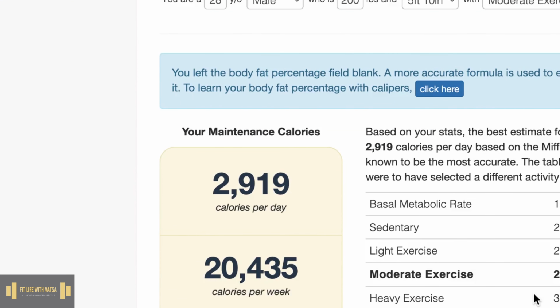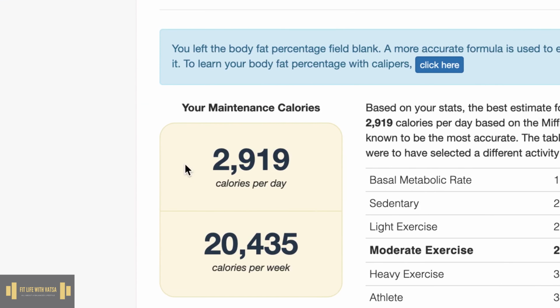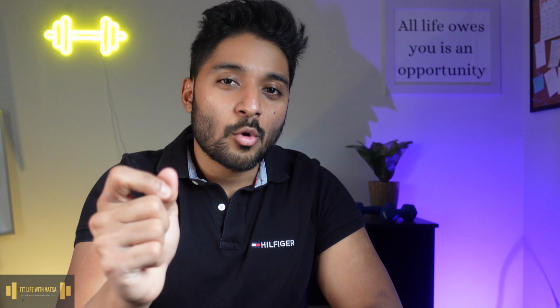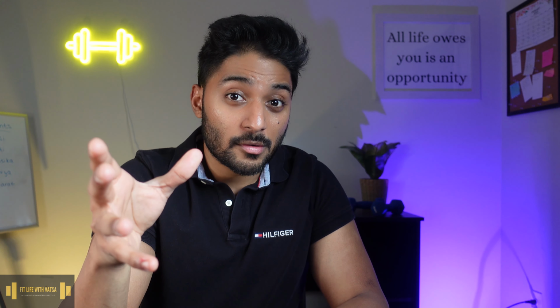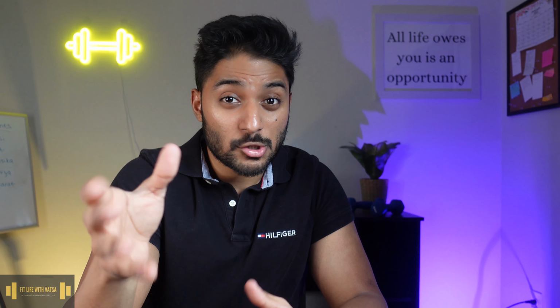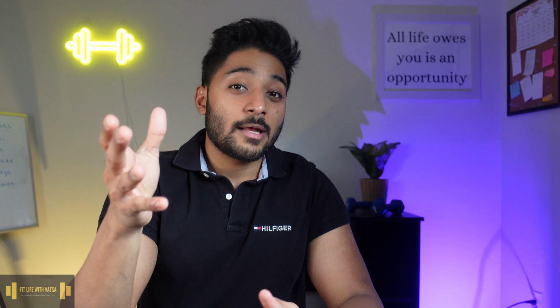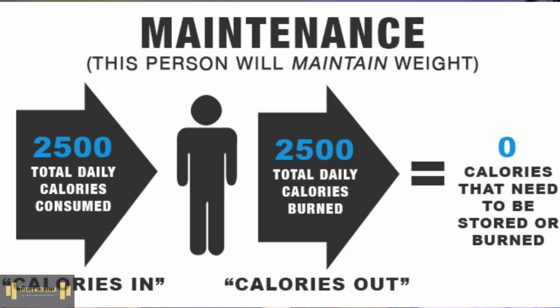So once you fill that in, it'll give you a value. For example, here I got 2,919 calories. Now that is your maintenance calories. What does that mean? So if you are consuming these many calories per day and working out those many hours per week based on what you mentioned under the activity level, then your weight will neither go up nor go down. So it's basically the amount of calories that you need to be consuming per day to maintain your current weight, and that is your maintenance calories.